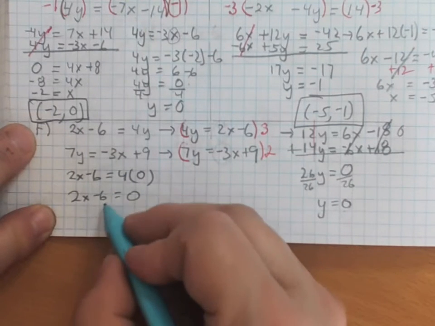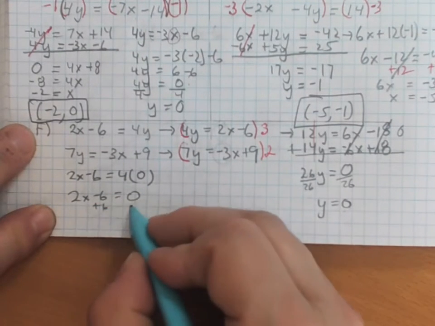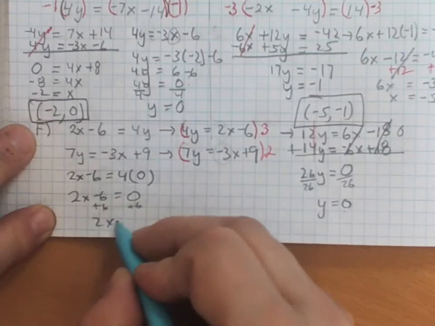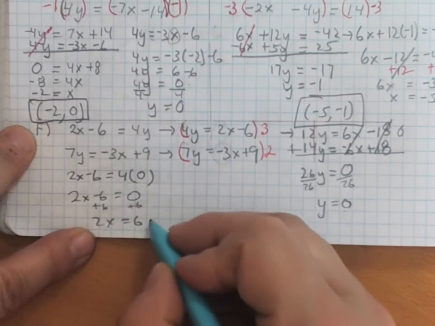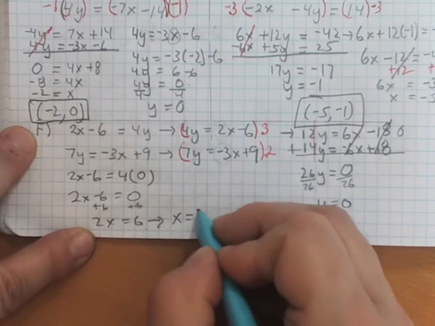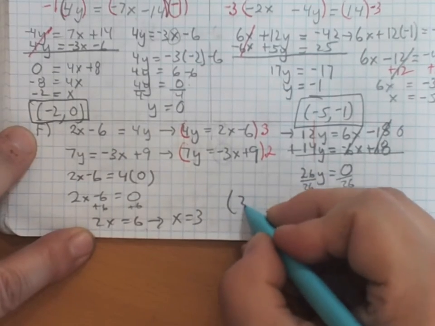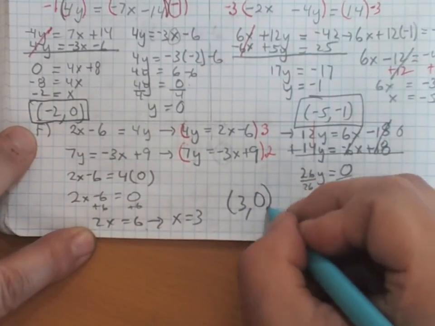Let's add 6 to both sides. So 2x equals 6, and if I divide both sides by 2, I get x equals 3. Put it together, 3, 0.